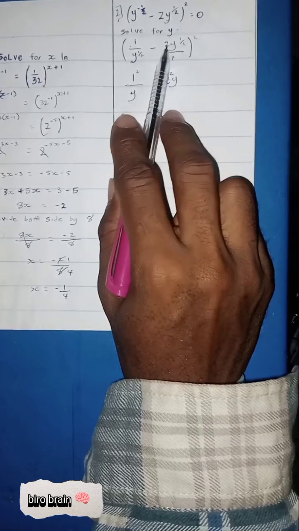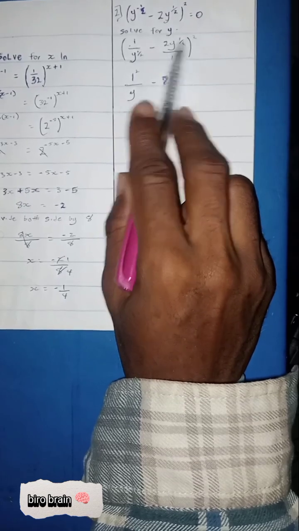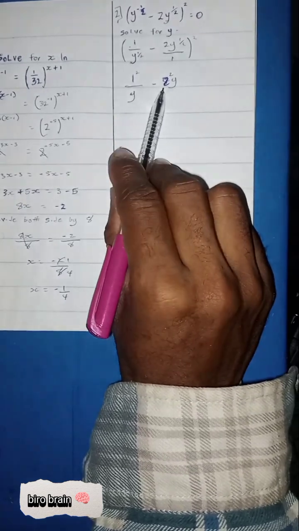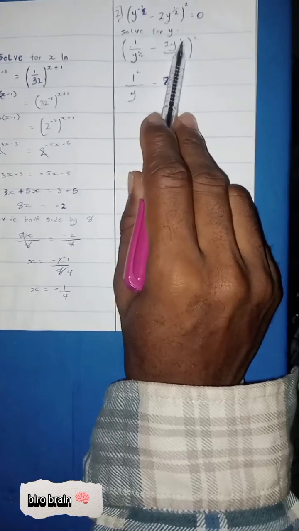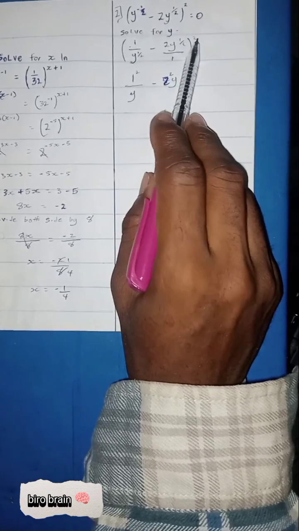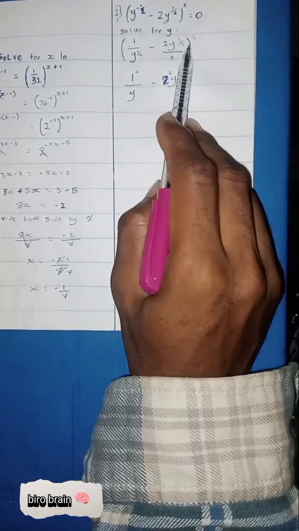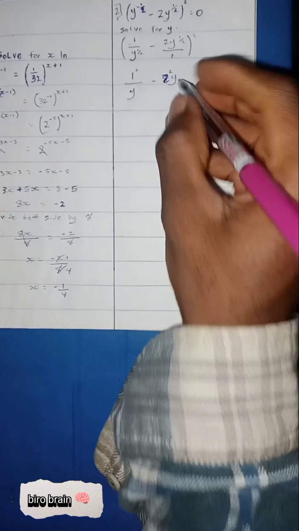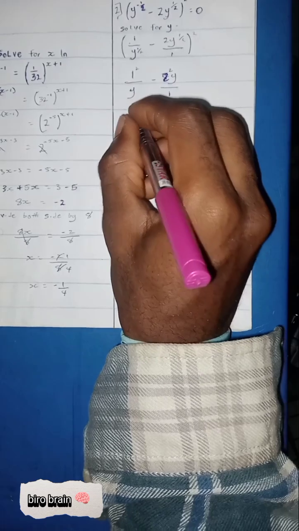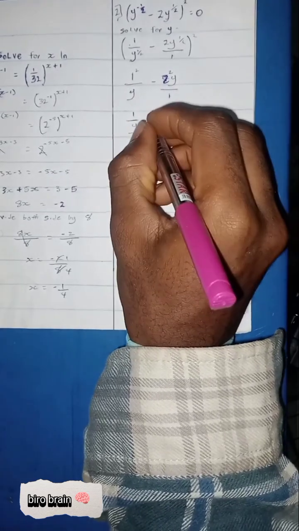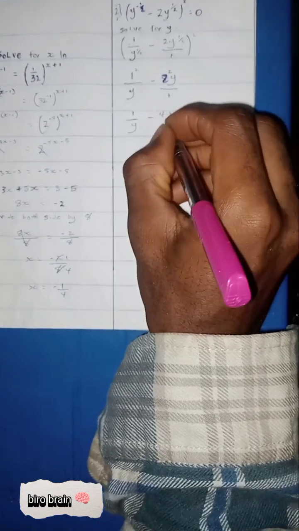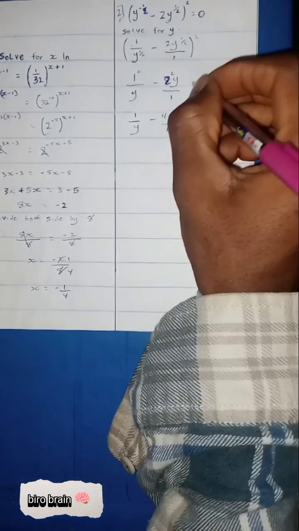So when we're having 2 square, that's 4. Then I told you this raised power will times this 2 and they cancel out. That's 2 cancel 2, that's 1. So we're having over 1. Now what's the next thing we need to do here? This is now 1 over y minus 4y over 1 equals to 0.